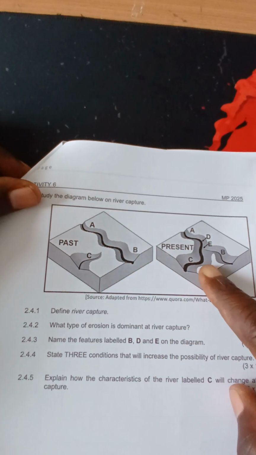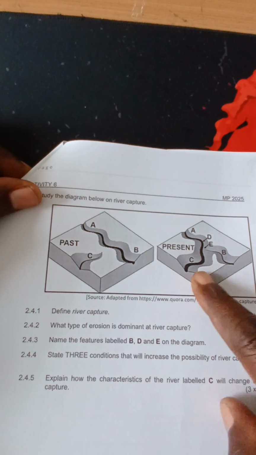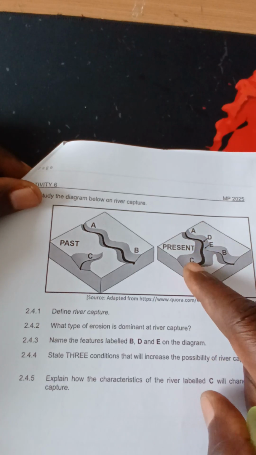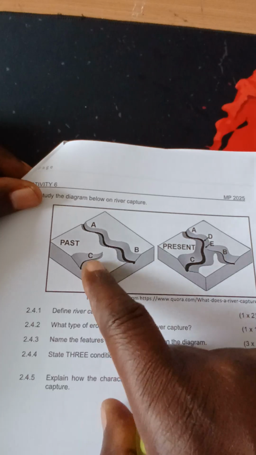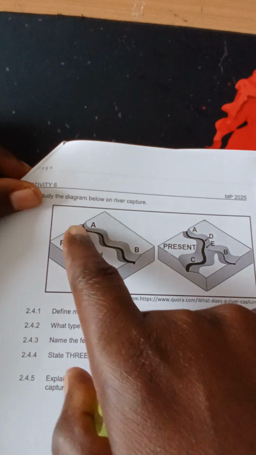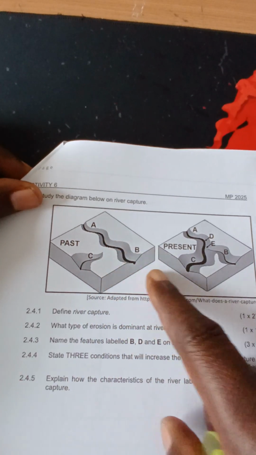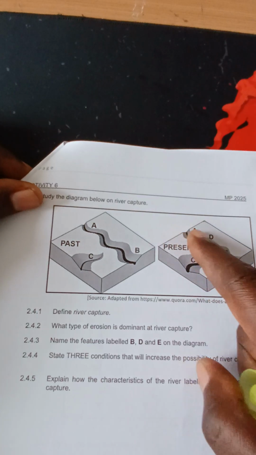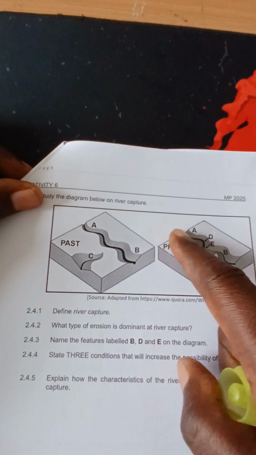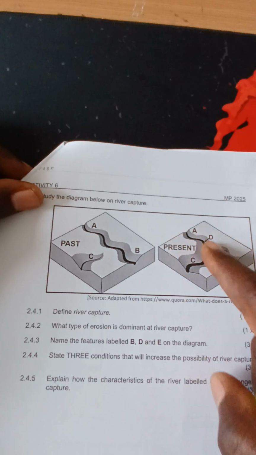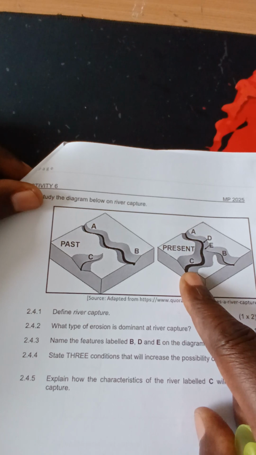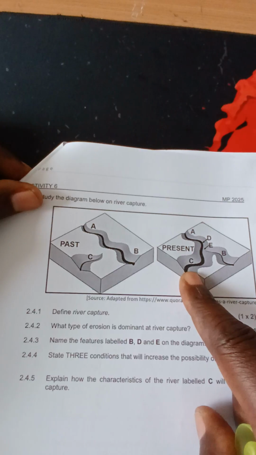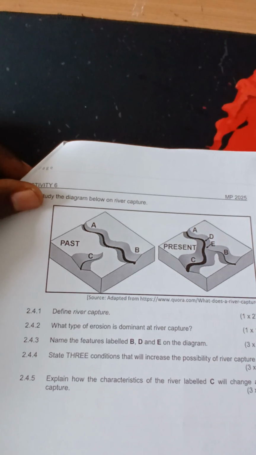And as you can see now, that process has taken place. Backward erosion has captured the headwaters of A. So this is the more energetic river capturing the headwaters of a less energetic river, which is A, through backward erosion. As a result, there's an increase in the water flowing in river C, which is the captor river.